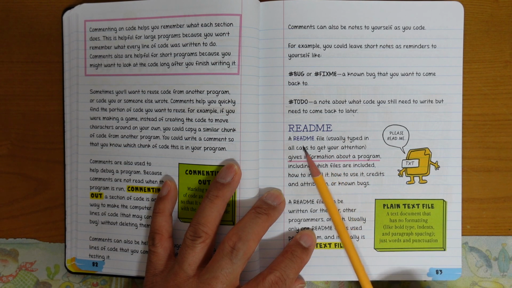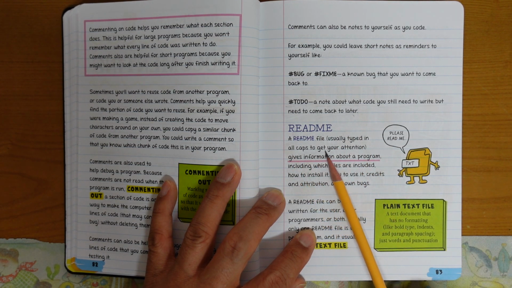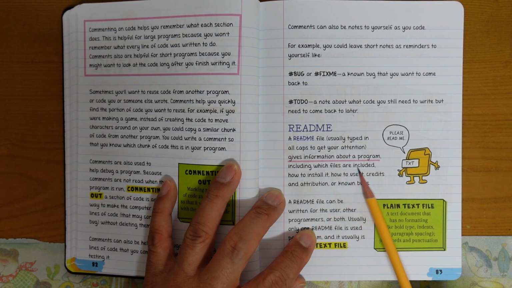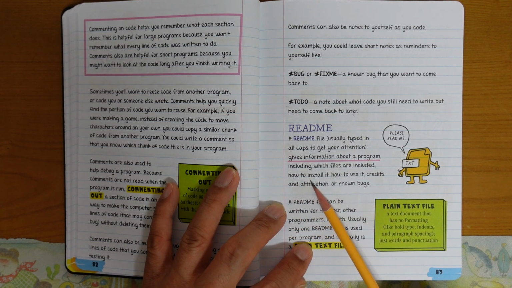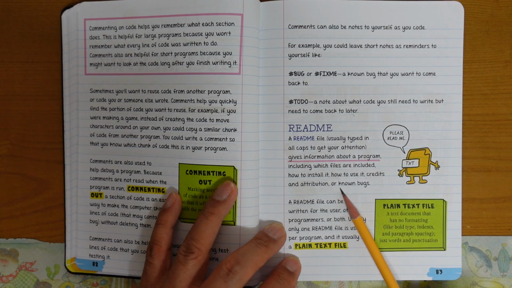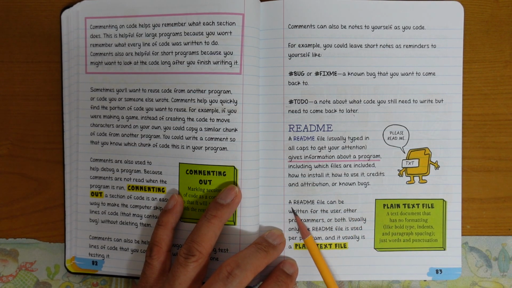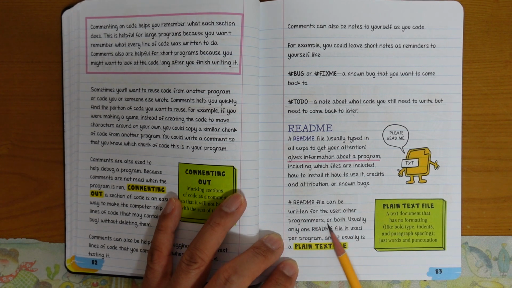README. A README file, usually typed in all caps to get your attention, gives you information about the program, including which files are included, how to install it, how to use it, credit and attribution, or known bugs. A README file can be written for the user, other programmers, or both.